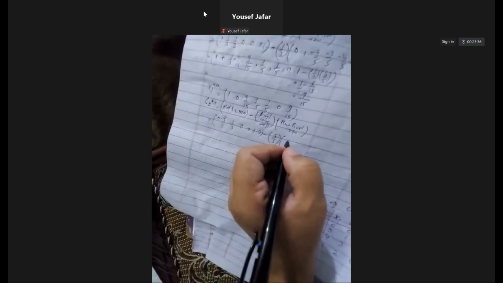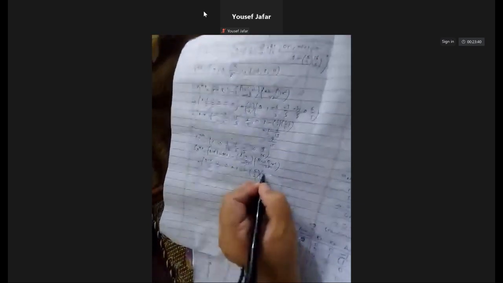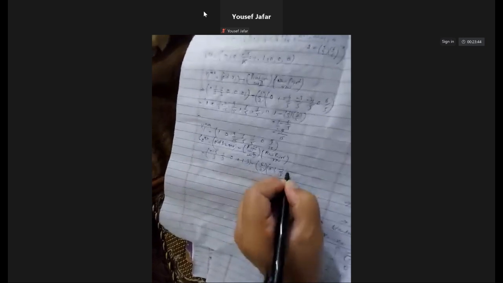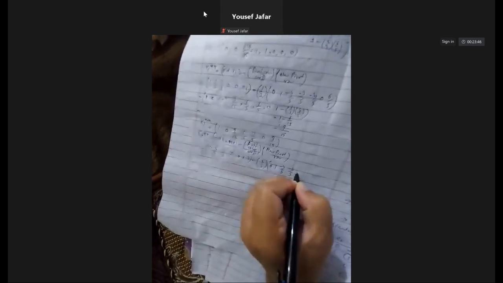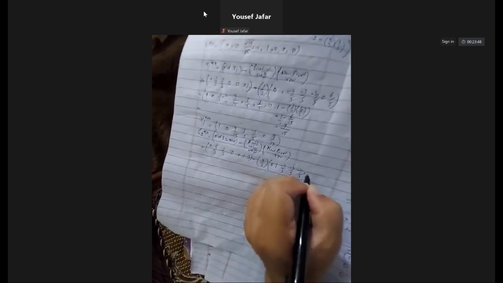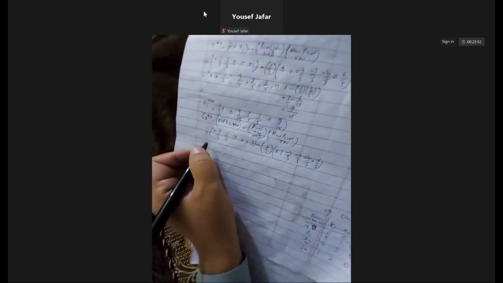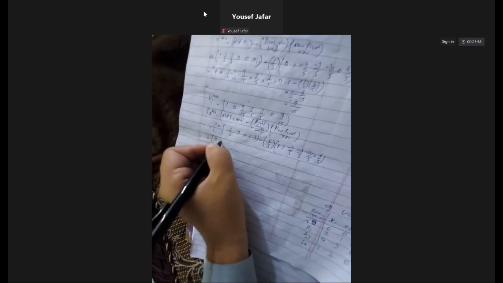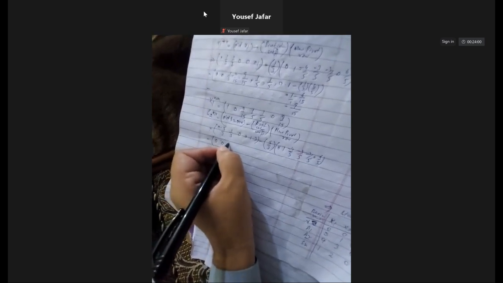The new pivot row we can write from the above: 0, 1, minus 4 by 5, minus 3 by 5, minus 3 by 5, 0, and 6 by 5.